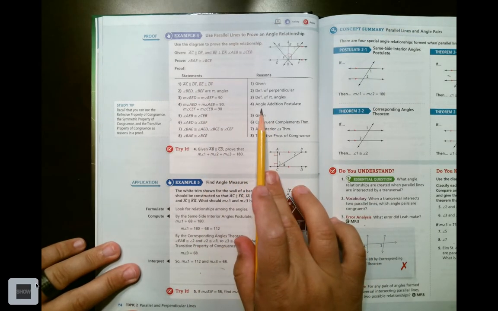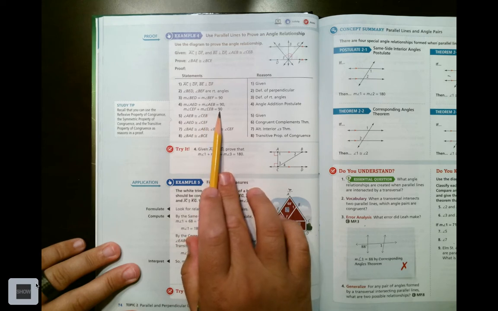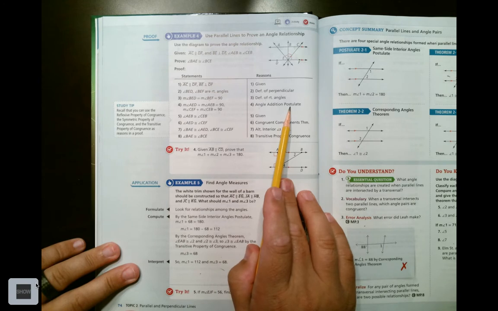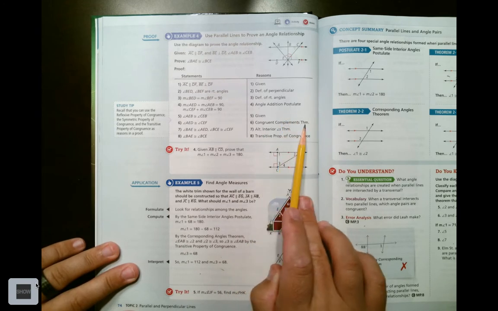And then the reason why I can say that those two angles add up to be 90 degrees is because there's a postulate. And when I say postulate, I just mean a rule. Same thing with theorems, right? This says congruent complements theorem.